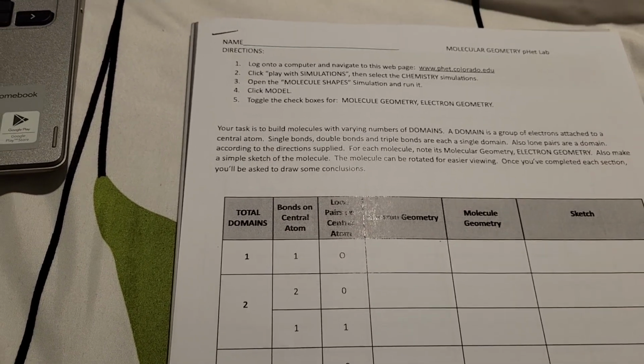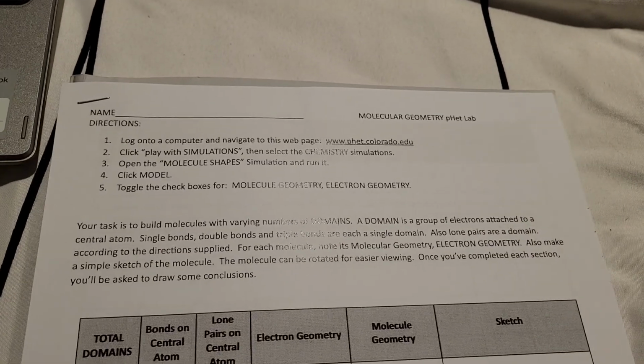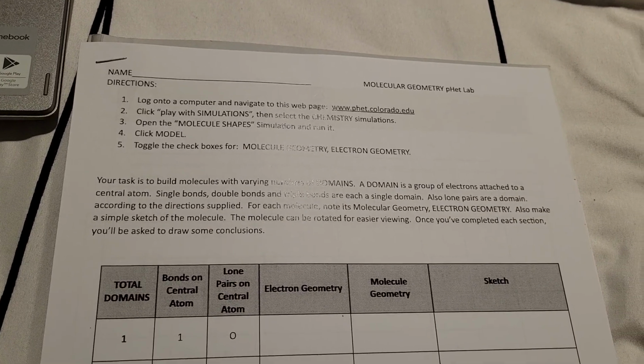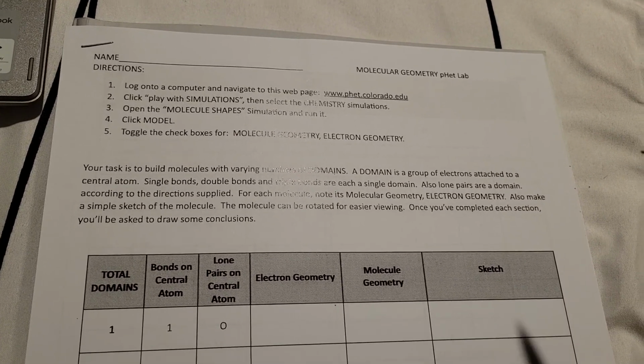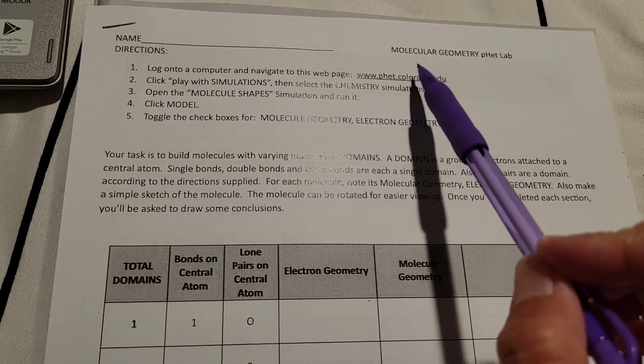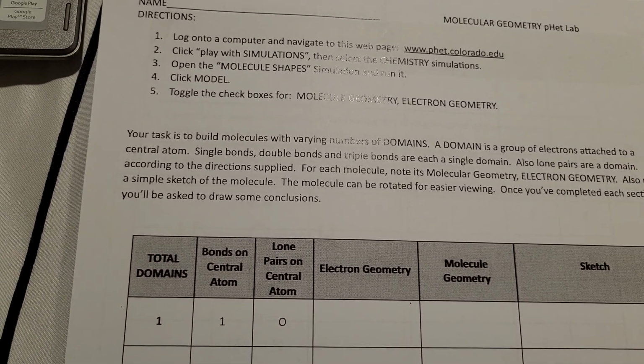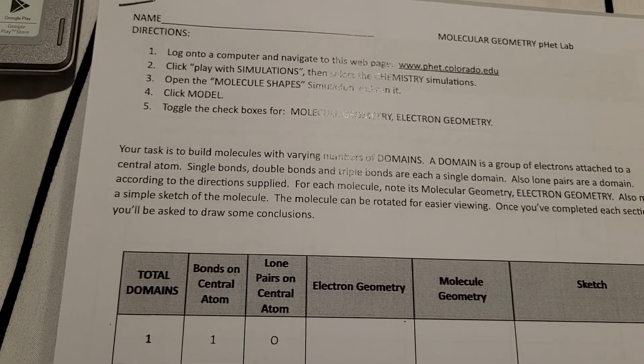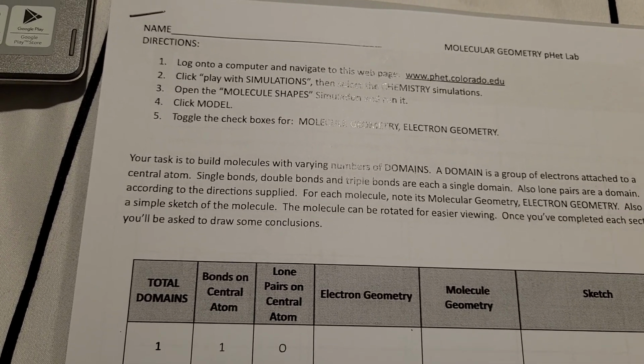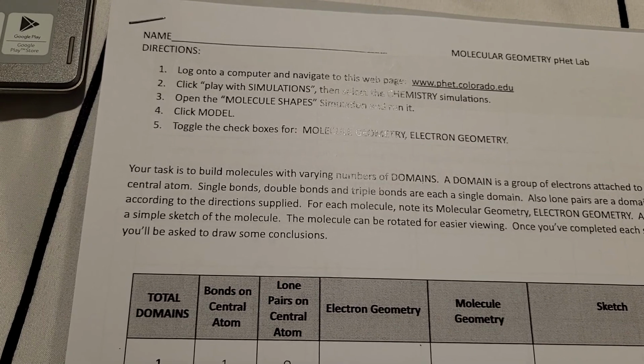Hi guys. I'm going to do my best today to help you work through one of the PhET labs. So what I want you to do is make sure that you have the paper copy of this lab from the front desk first. Okay, so make sure that you have that. And then once you do, I'll go through these directions with you.